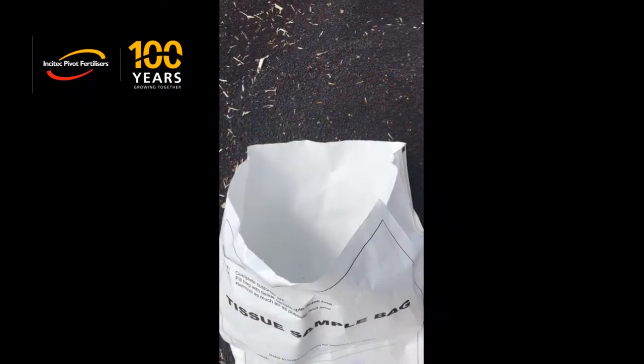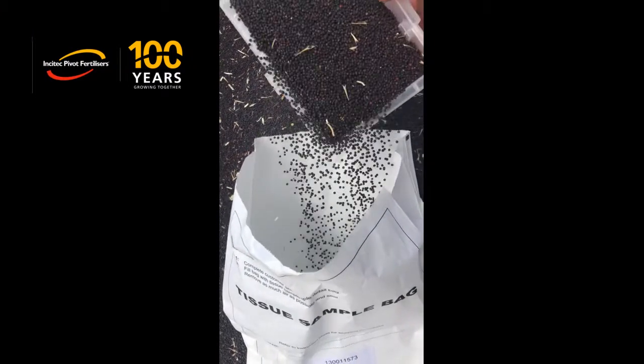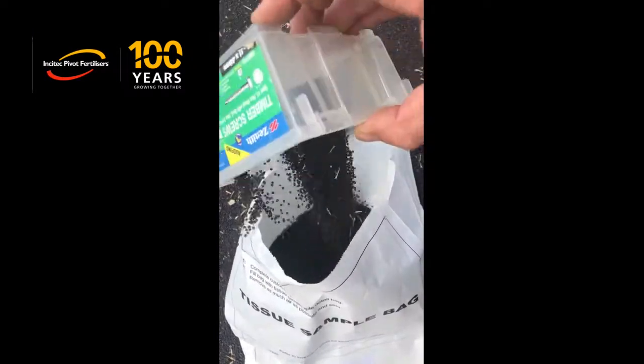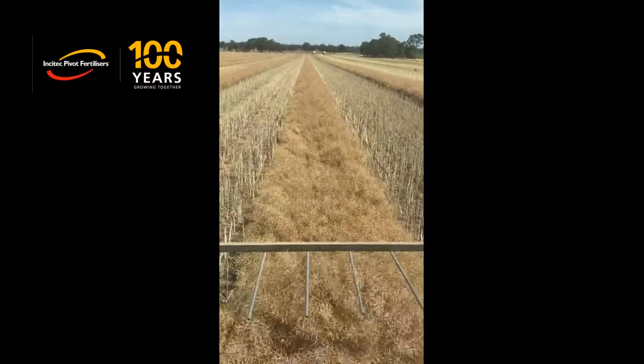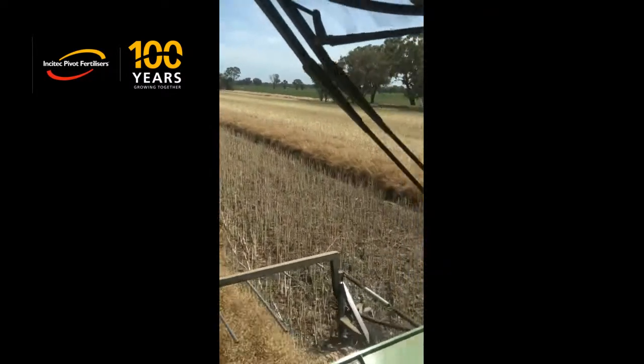For a sample, the lab requires about 300 grams of grain. Any grain crop can be sampled, and in this instance we'll be sampling canola. Within the paddock where the sample is taken, we need to make sure the yield is stable and representative.